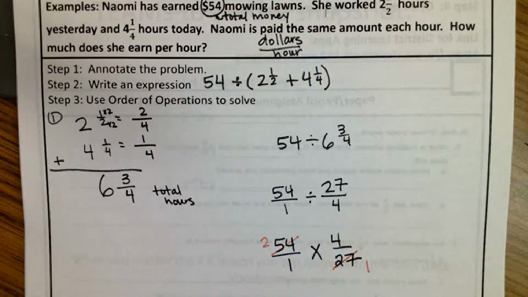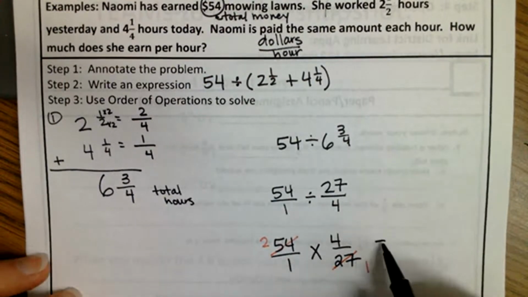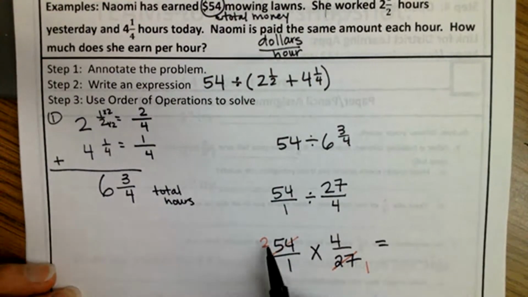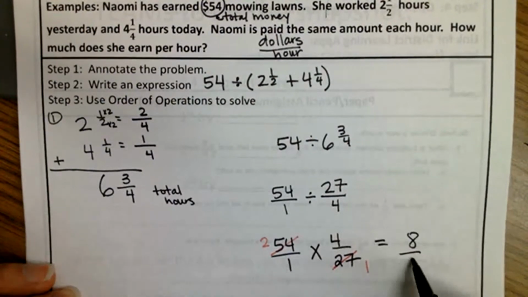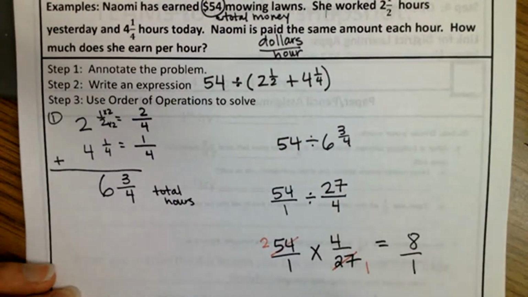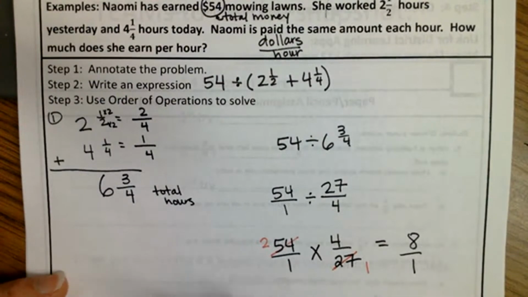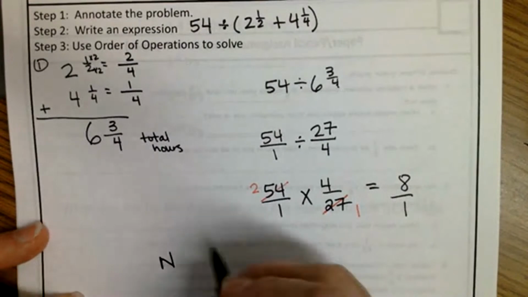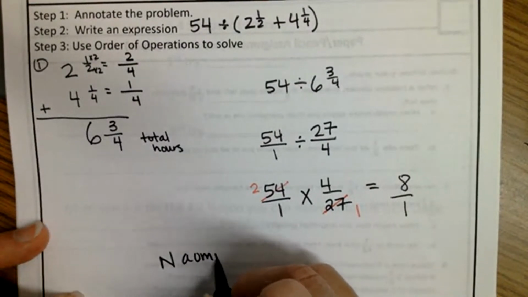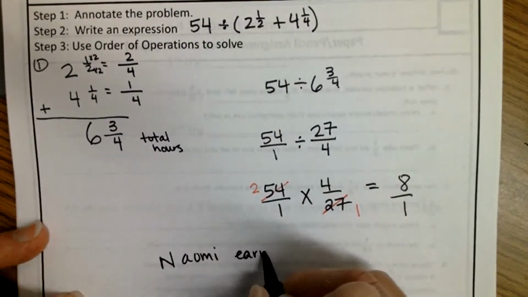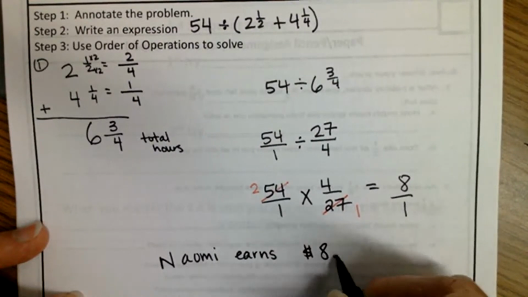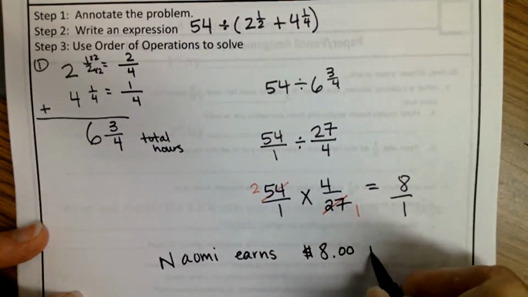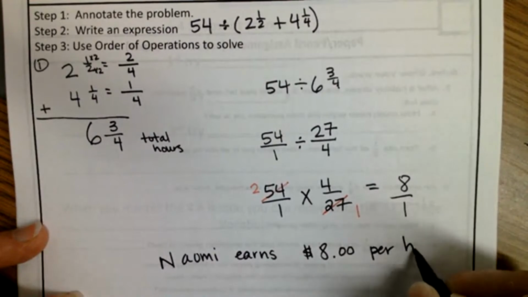So now the multiplication is much easier because the numbers are much smaller. 2 times 4 is 8, and 1 times 1 is 1. So this is 8. That means Naomi earns $8 per hour.